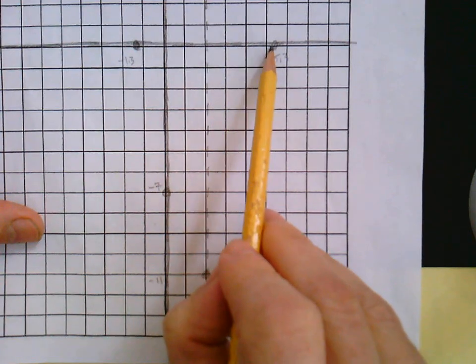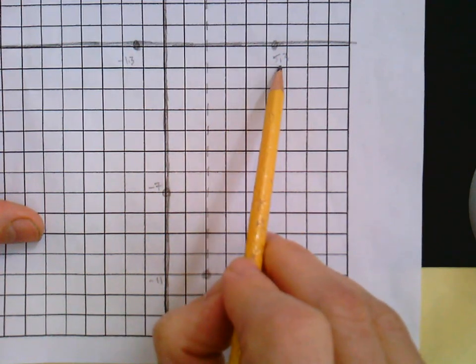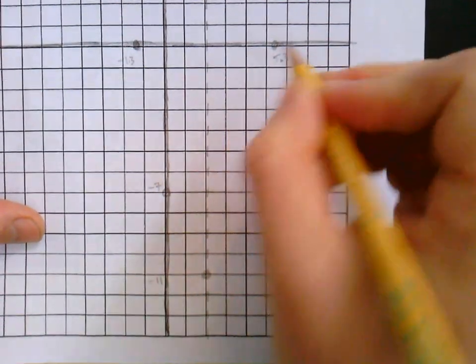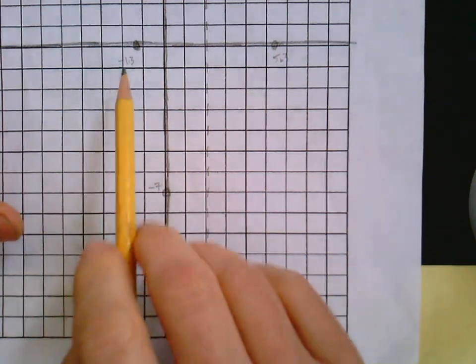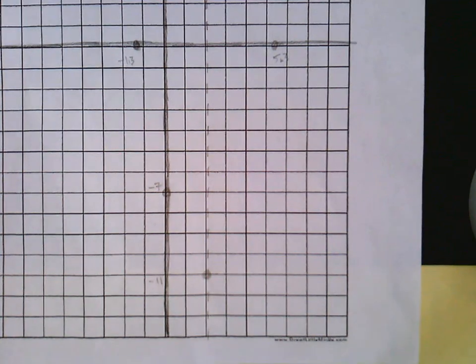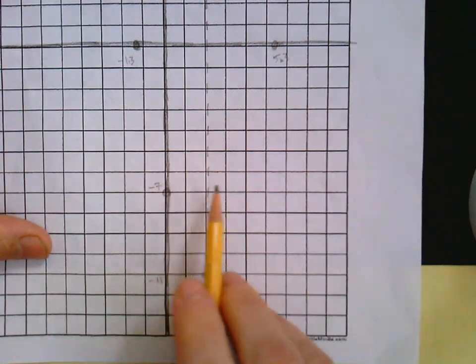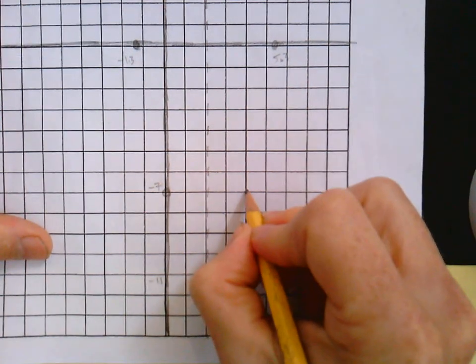Counting out 5, and then a little bit more for 5.3. And negative 1.3 is about right there. One decimal place is really all you need for graphing. And of course, we can graph one more point if we use the mirror image of our y-intercept.